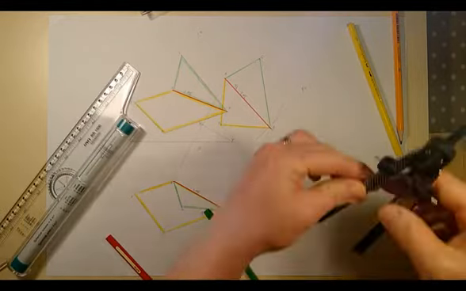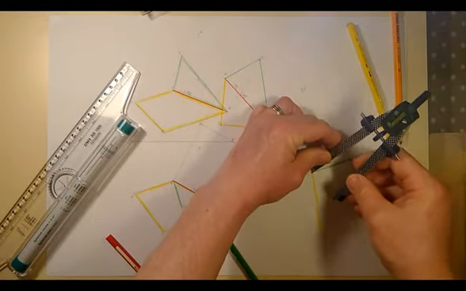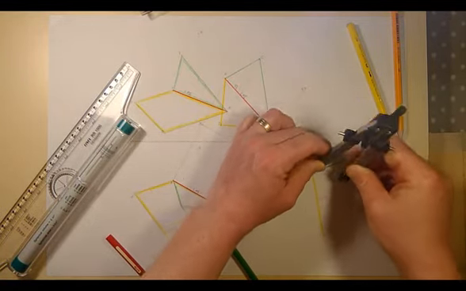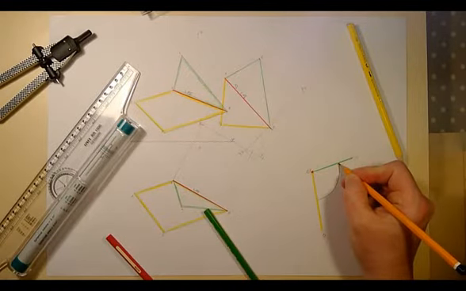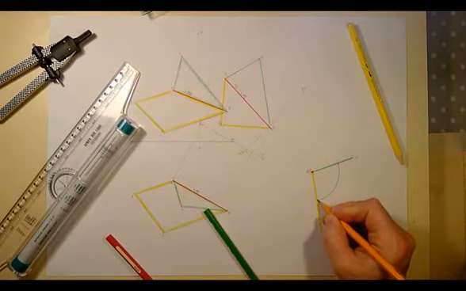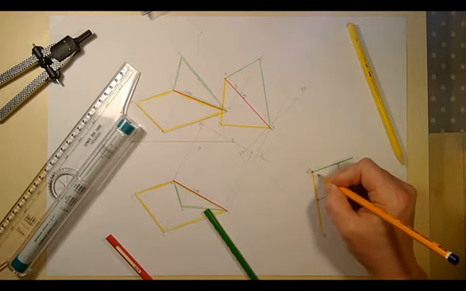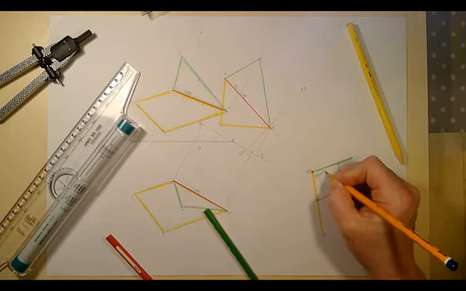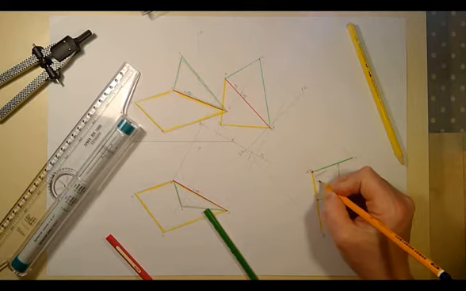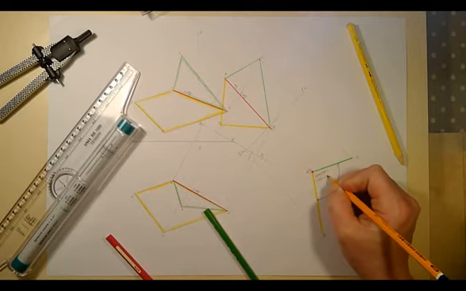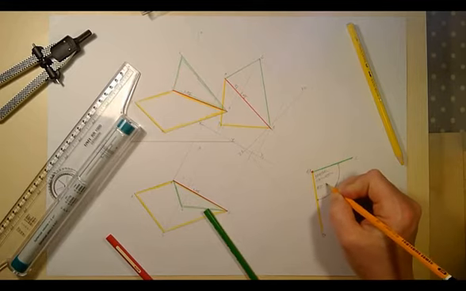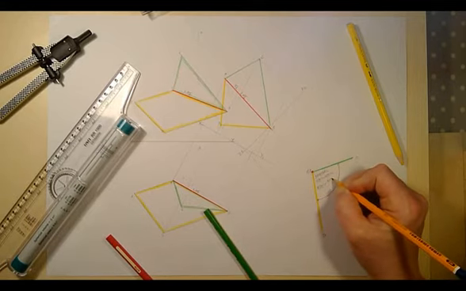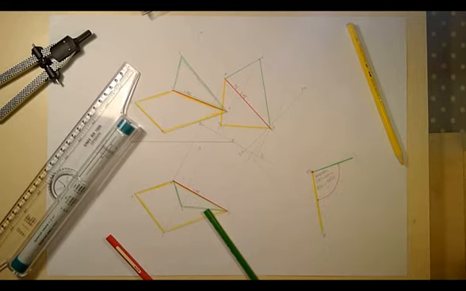And make sure you label that as your dihedral angle between whatever surfaces they're asking you for. Okay, so an arc there, middle your compass, line them in. So dihedral between ABC and ABDE. Okay, so always label up everything.